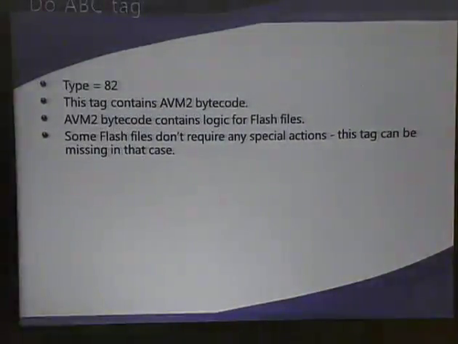One of the types is number 82, and this tag contains AVM2 bytecode. Not all flash files contain this tag, but flash files that have some actions and have been compiled with ActionScript will have it.